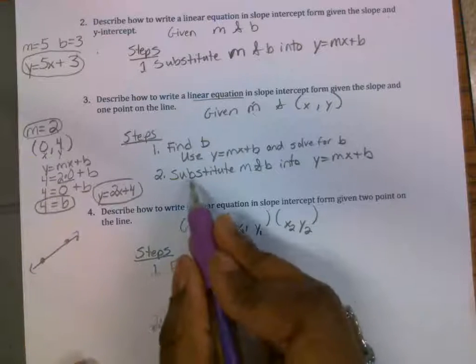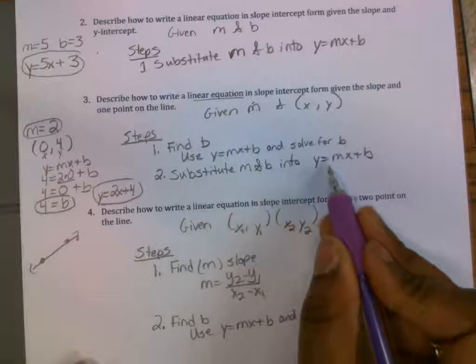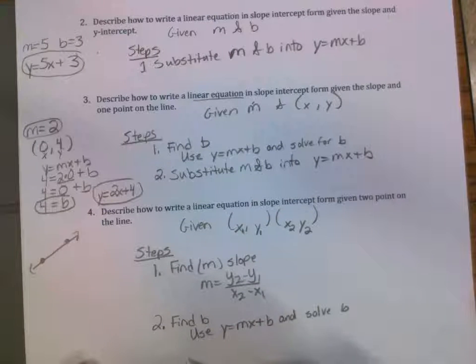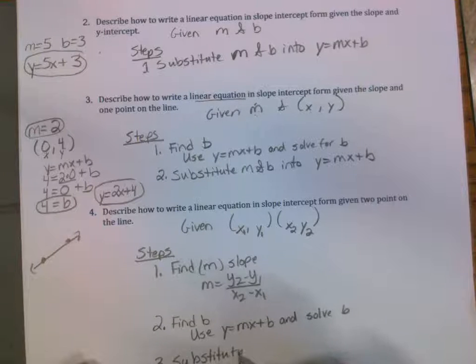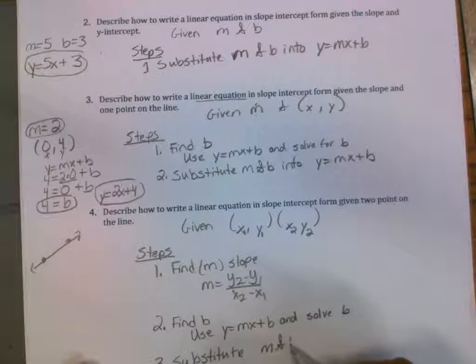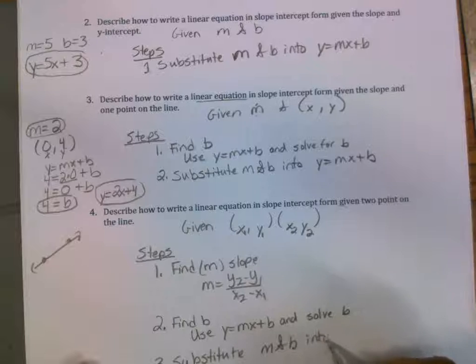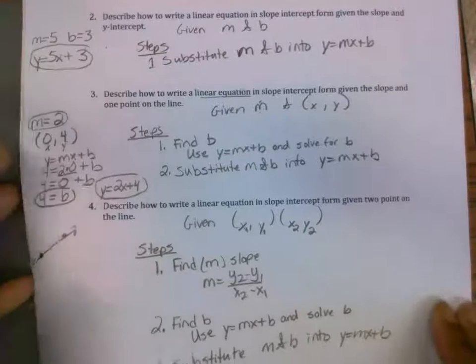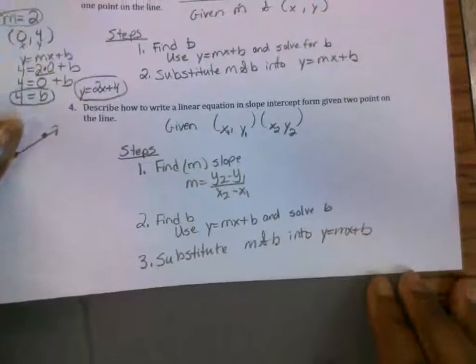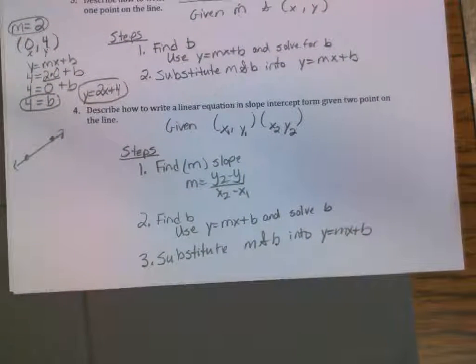And then lastly, substitute m and b into y equals mx plus b form. So number 3, using the same steps, substitute your m and your b into the slope-intercept form, y equals mx plus b. And I'm going to pause so you can write. These are the last two.